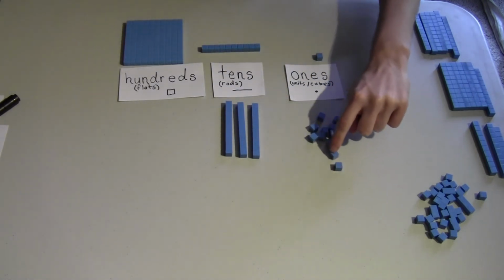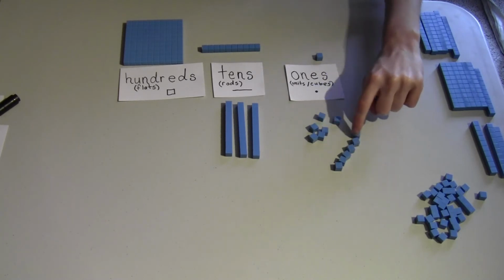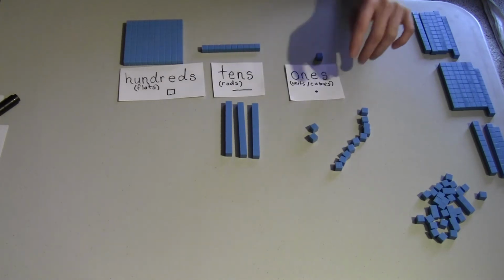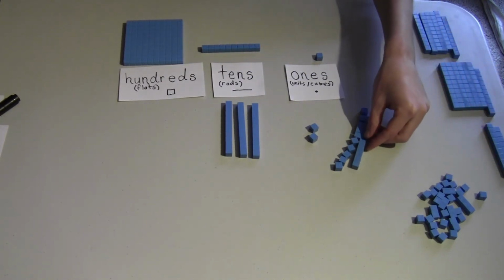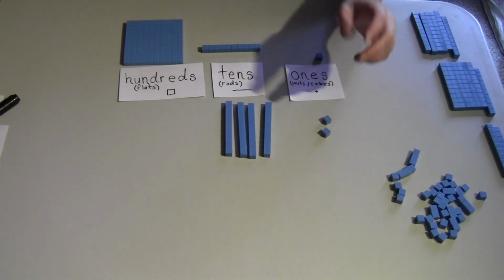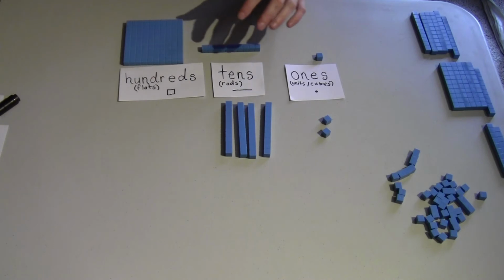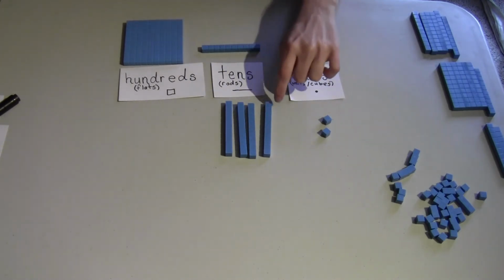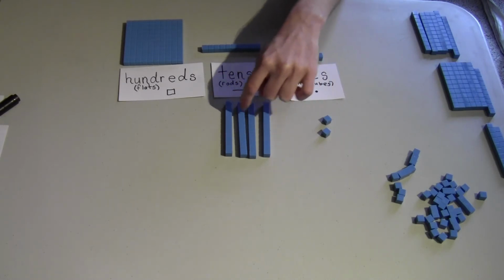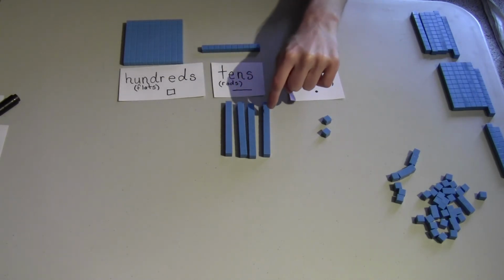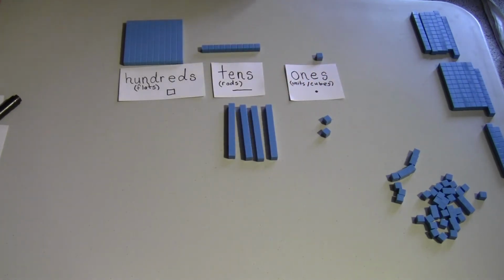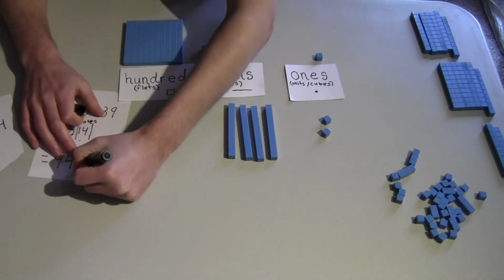So let's do that. So 1, 2, 3, 4, 5, 6, 7, 8, 9, 10. Okay, so I do have 10 ones, so I can trade them in for a rod. And then I can't trade these ones in, so I stop there. And I know that I have 2, and then how many 10s? 10, so 4 10s. 4 times 10 is 40, or I can count them by 10s. 10, 20, 30, 40. So I have 42.